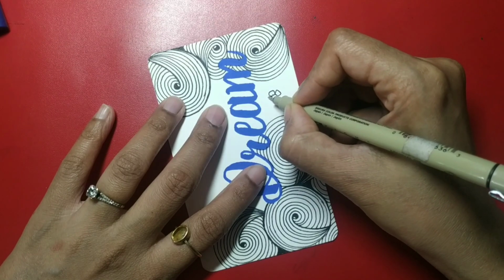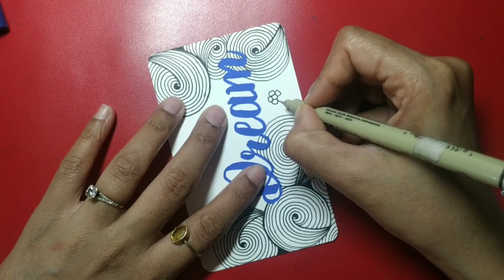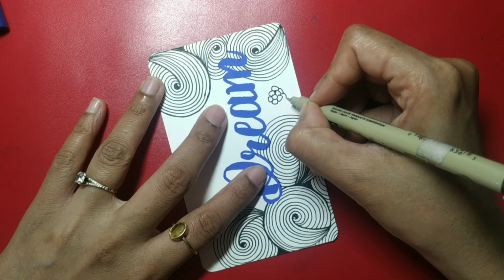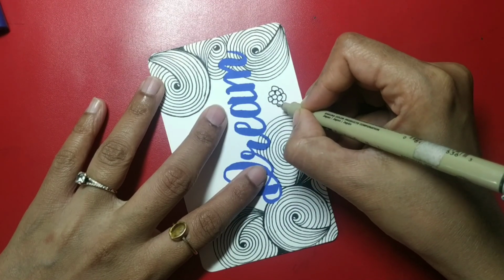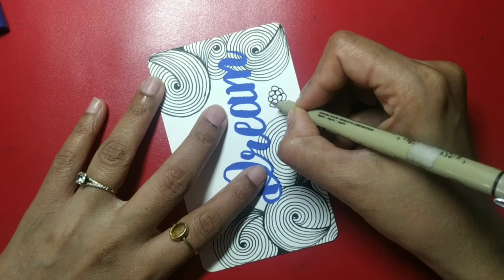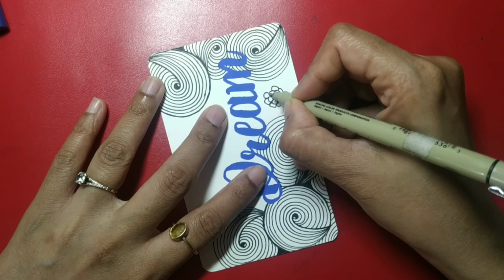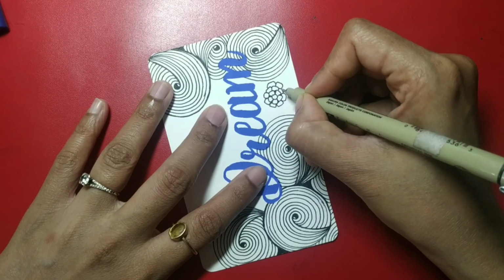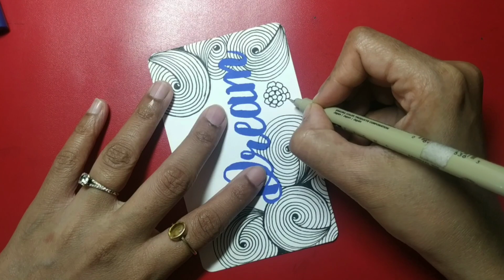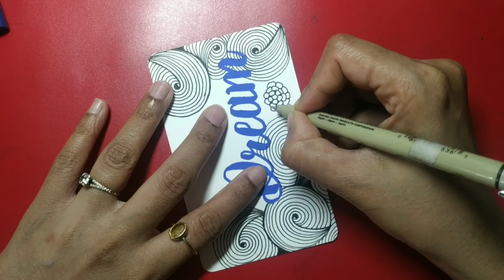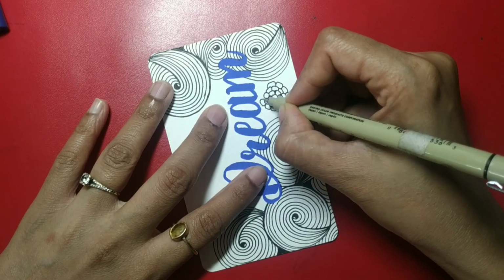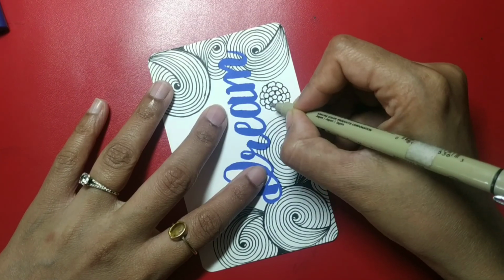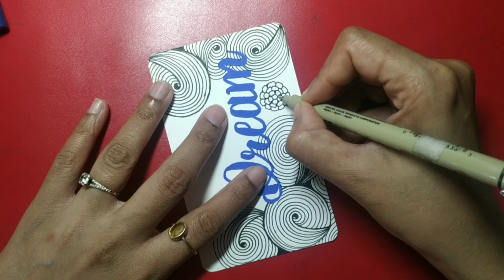It starts just like a normal flower and then we just build on it like this, adding some bit of ink at the intersections. Take your time and slowly just go back and add some bit of extra ink here and there.